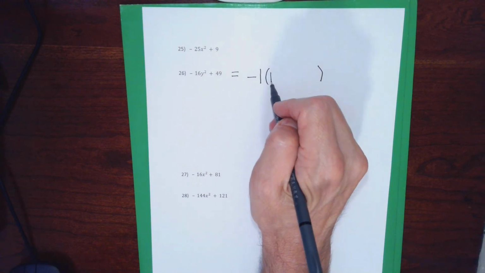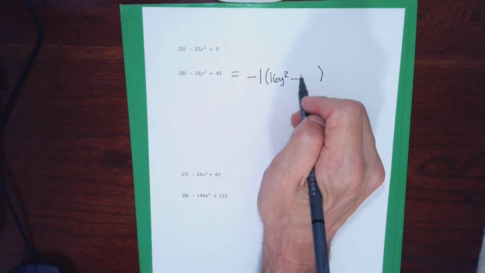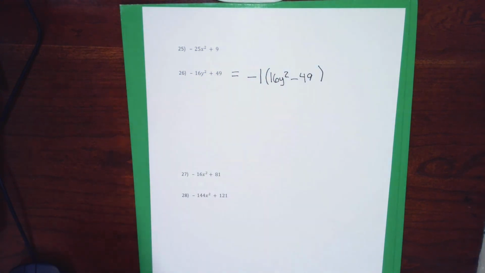The negative 16y squared is going to turn to positive 16y squared. The positive 49 is going to turn to negative 49. I don't know why there's such a gap between the negative and the number, but it is what it is. Maybe I'll try to fix that in these problems here in a minute.